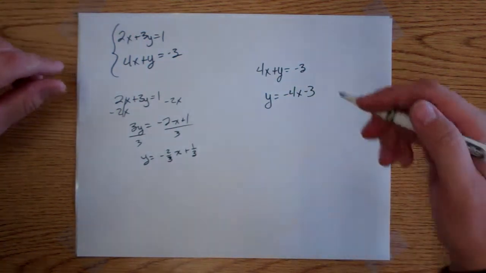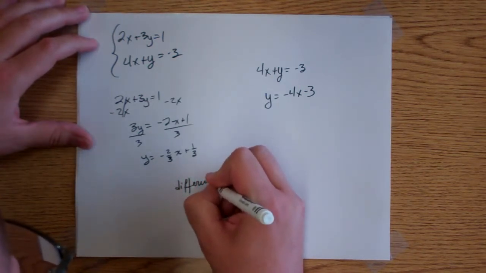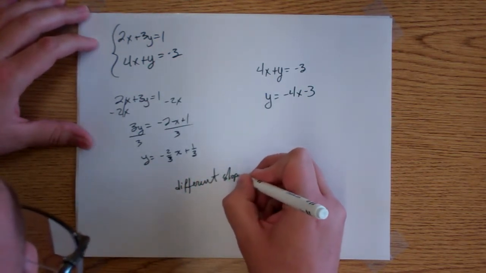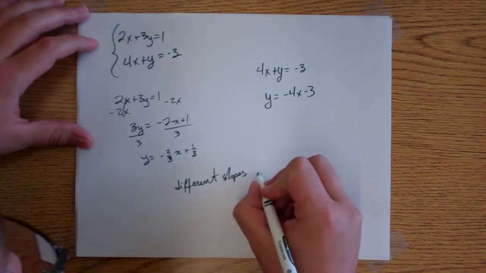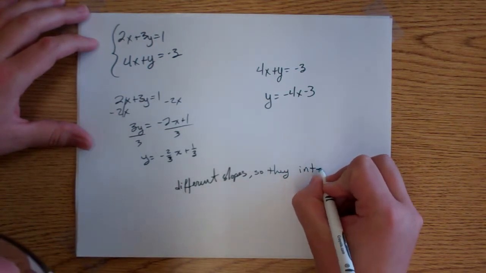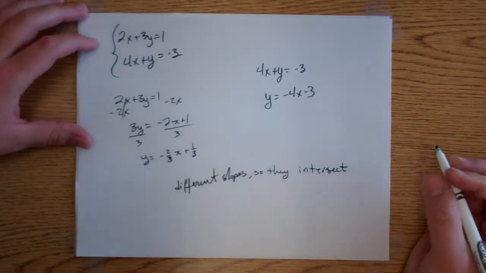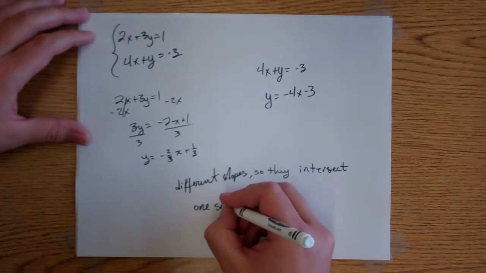All right, our slopes are different. So we have different slopes, which means they intersect. And since they intersect, that means they have one solution.